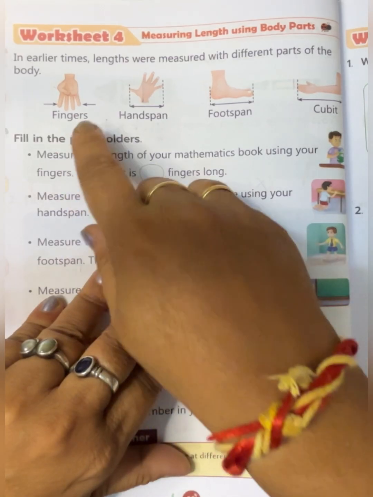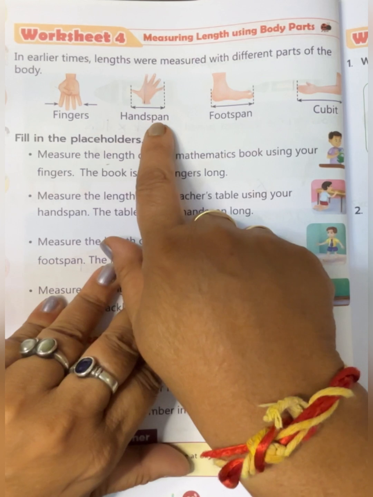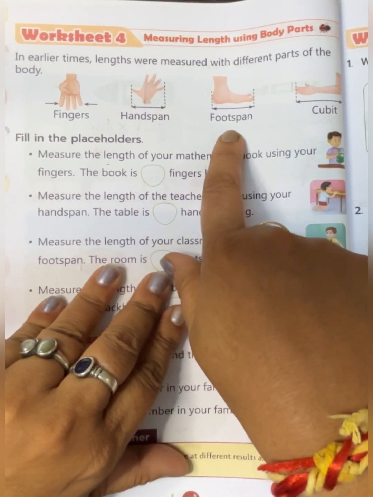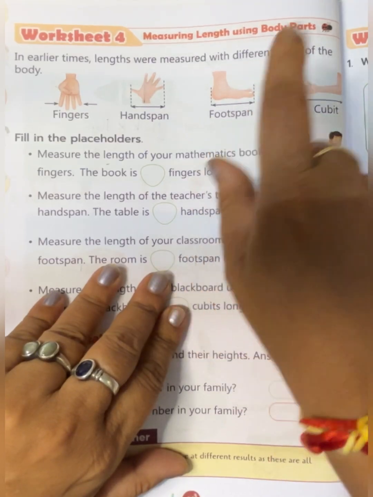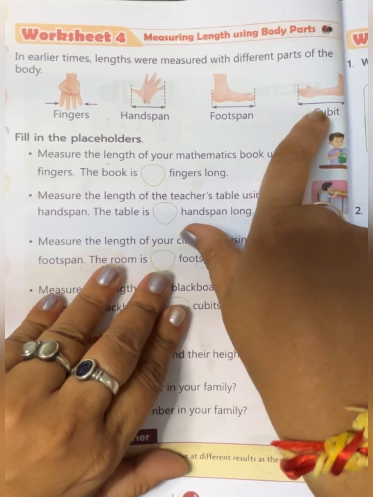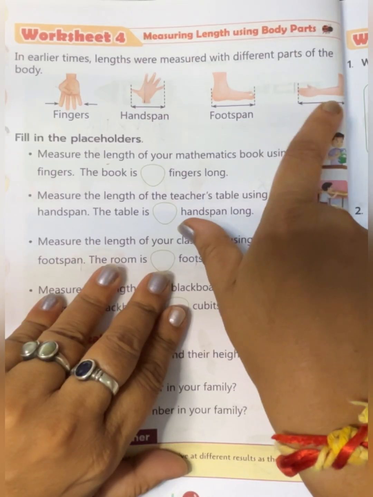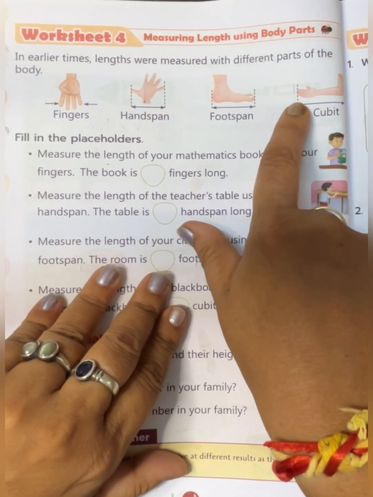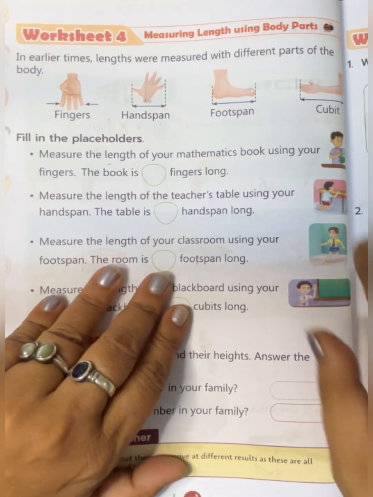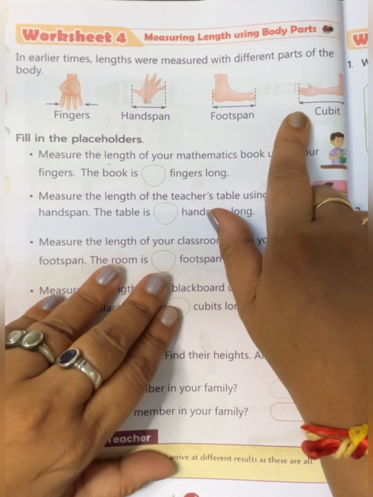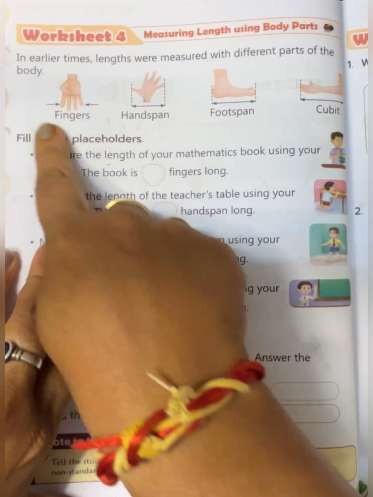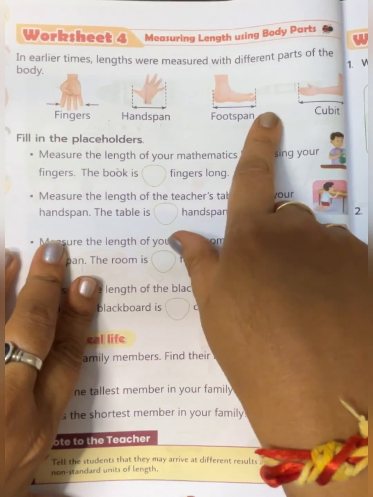So, they used to do it with fingers. They used to do it with hands, and that is called hand span. They were trying to measure the distance on the roads by foot span. And cubit is when you fold the arm. That distance, from your elbow to your palm tip, that is a cubit. So that's how it used to be. We have read this in the textbook also, and they have given clearly here how the measurements were taken using the body parts.